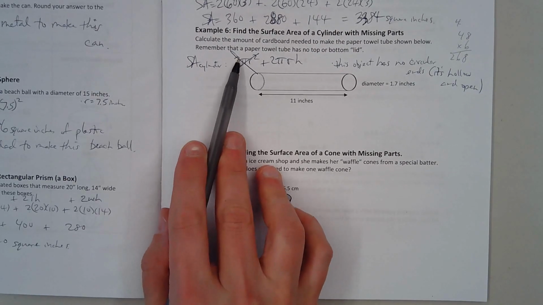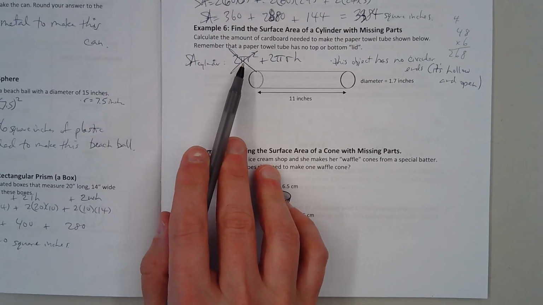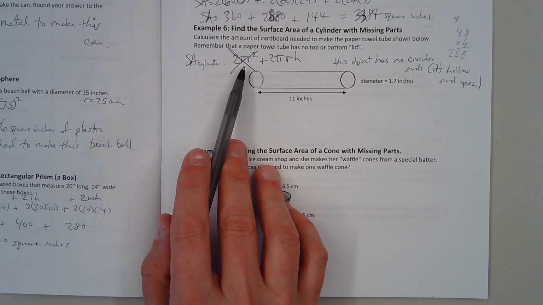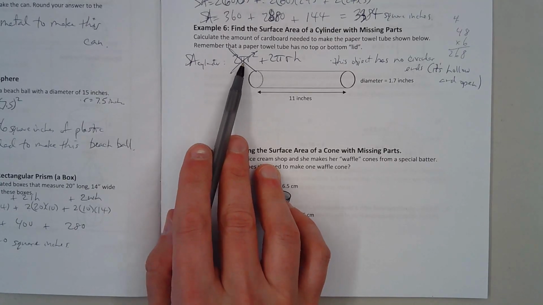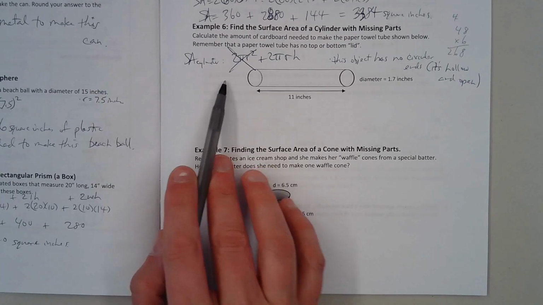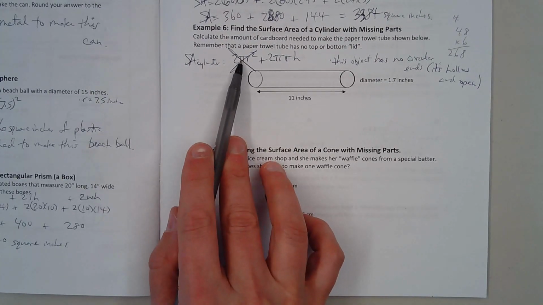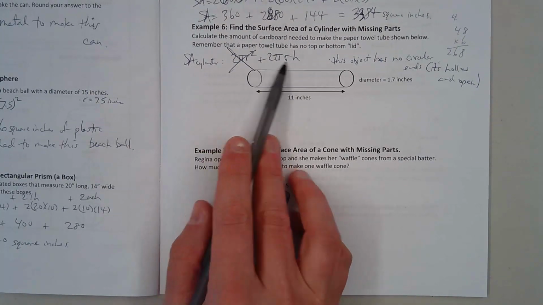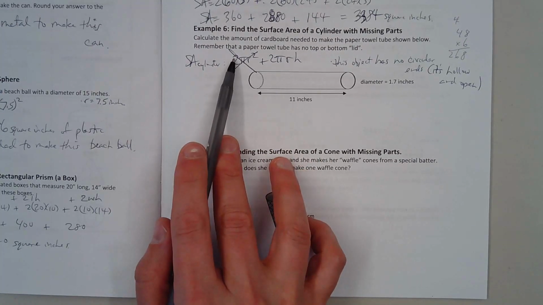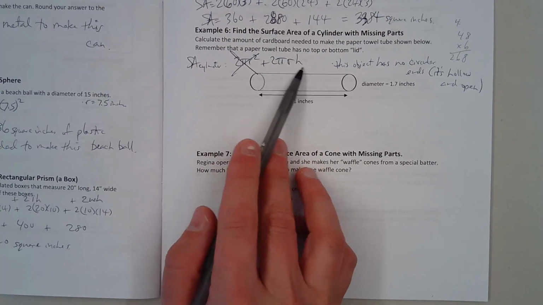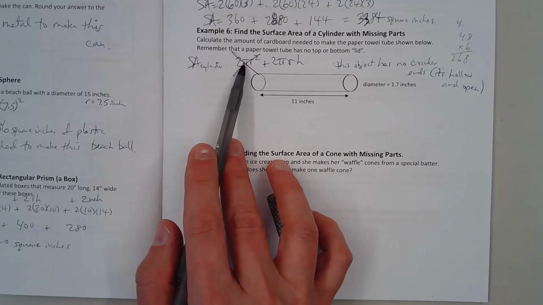I would just cross out the 2 and leave one of the pi r squareds. So if it has one circle on the end, I would leave one of these pi r squareds. But this one's open on both ends, so I don't do that at all. So the only part I'm doing is the body. Think of this as the top and the bottom, and this is the body. This one has no top and bottom, so I can cancel it out. Okay.